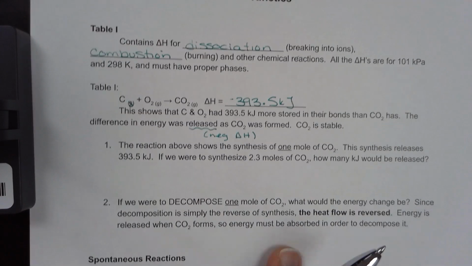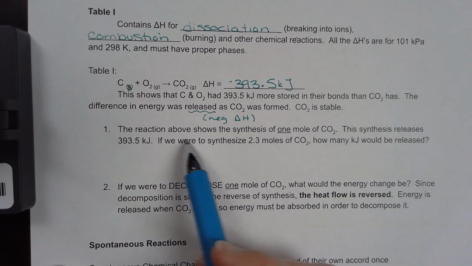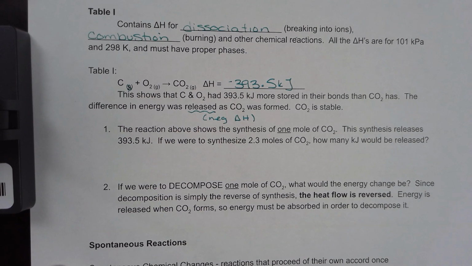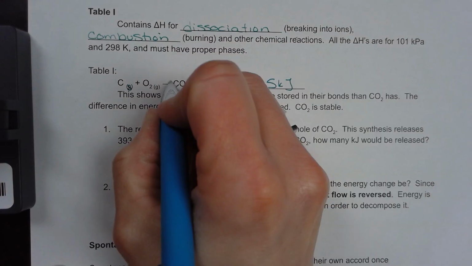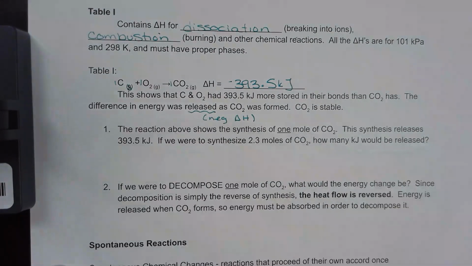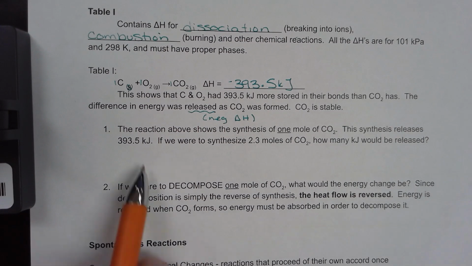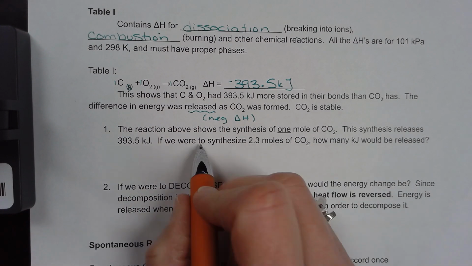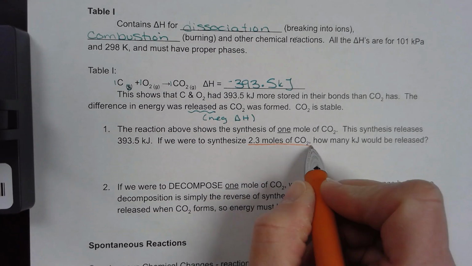The reaction above shows the synthesis of 1 mole of carbon dioxide. We know it's 1 because we have ones that we don't see written right in the equation. The synthesis releases 393.5. If we were to synthesize 2.3 moles of carbon dioxide, how many kilojoules would be released?